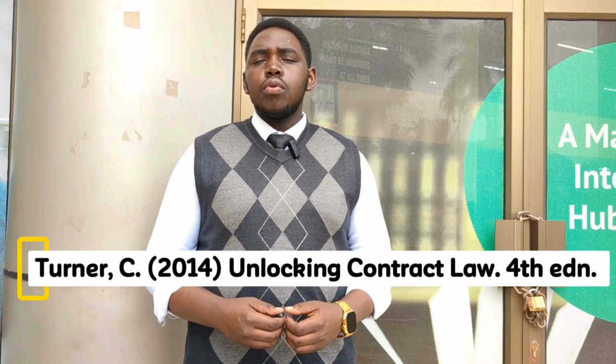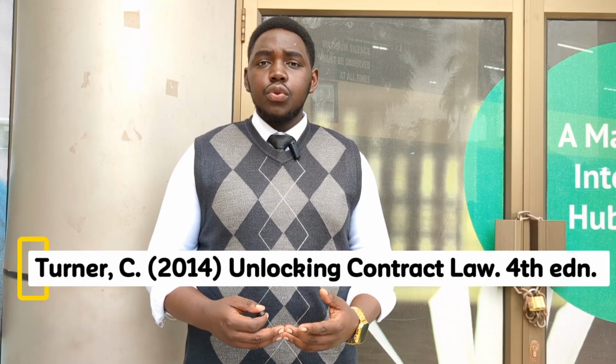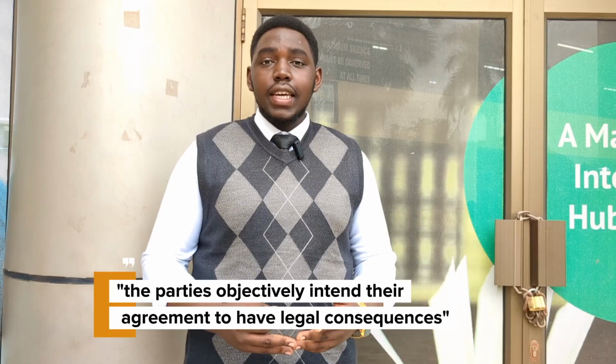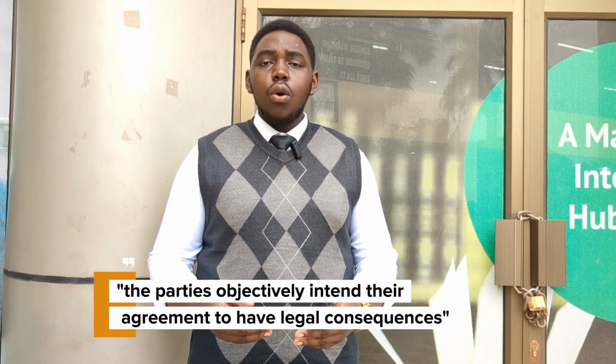To start with the meaning, according to Chris in his book Unlocking the Law of Contract, 4th edition, he defines intention to be legally bound as the fact that the parties objectively intend their agreement to have legal consequences, or the parties have that willingness to be bound by whatever agreement they are entering into. In other words, this is to ask how serious are you about the agreement that you are entering into? How serious, how definitive you want that agreement to be.